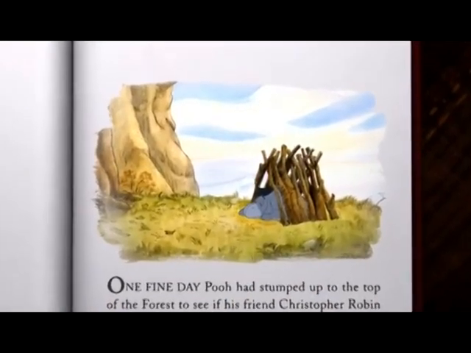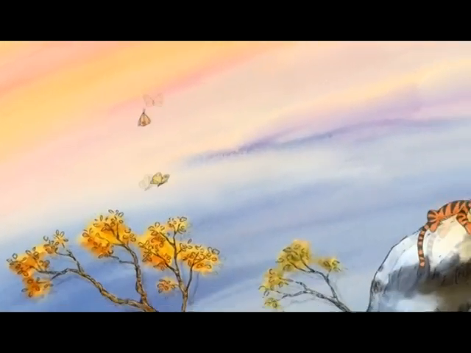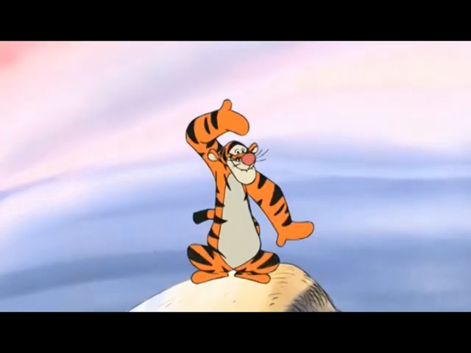On this particular day, Eeyore was enjoying a peaceful nap in his home, while above him, Tigger was just waking up from a nap of his own. It's time for some bouncing!